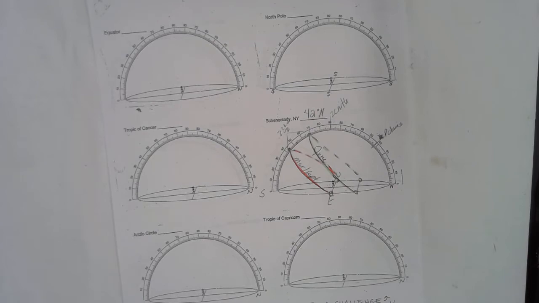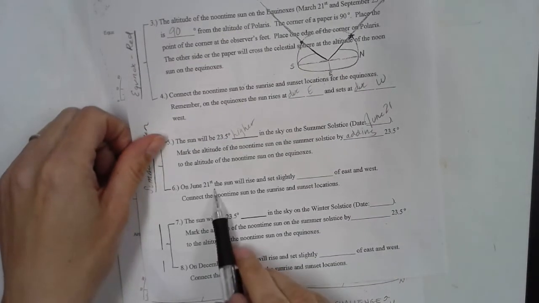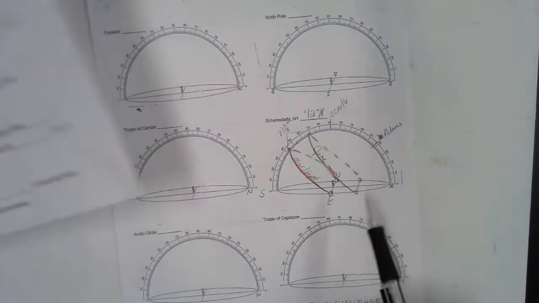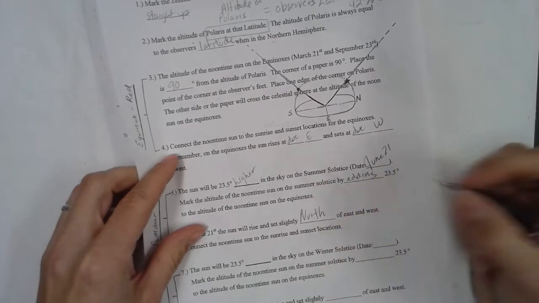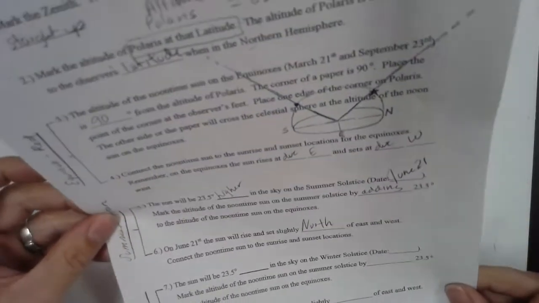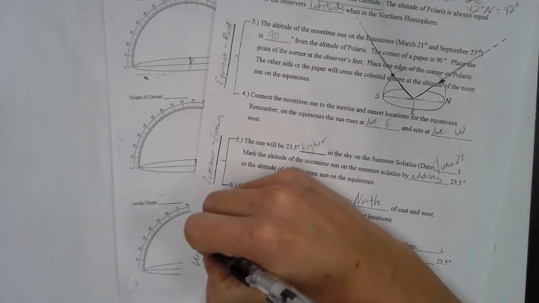Okay, so you might want to go back to your paper here and say, on June 21st, the sun will rise slightly, we're in the northern part of the sky, north of east and west, and connect the noontime sun to the sunrise and sunset location. Last line we want to draw is our blue winter line.